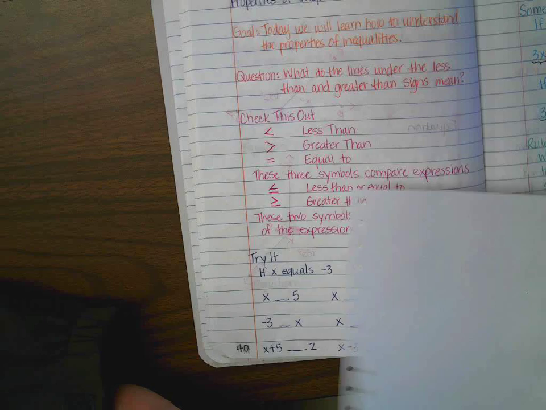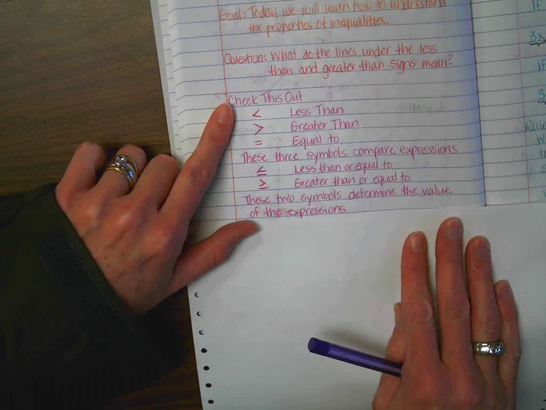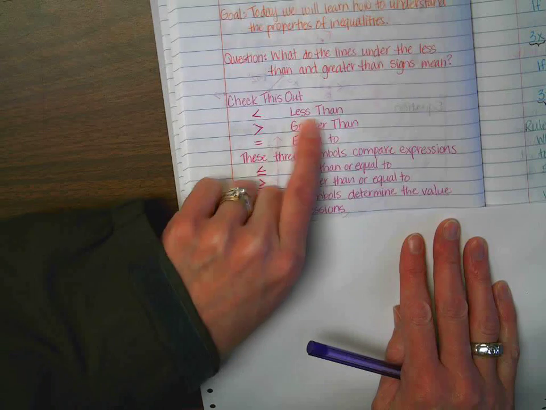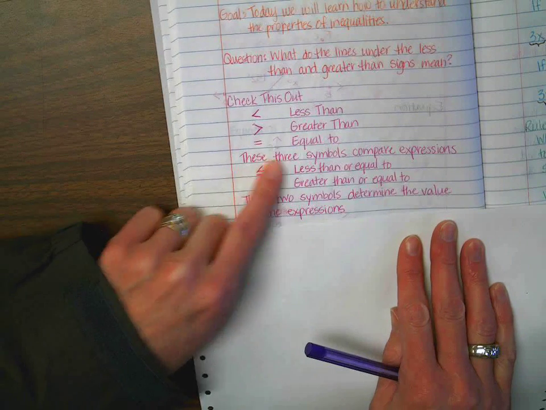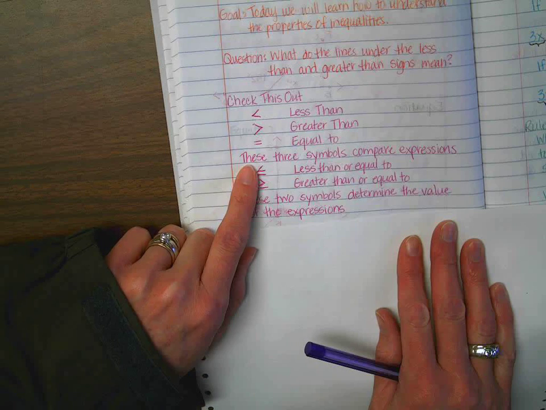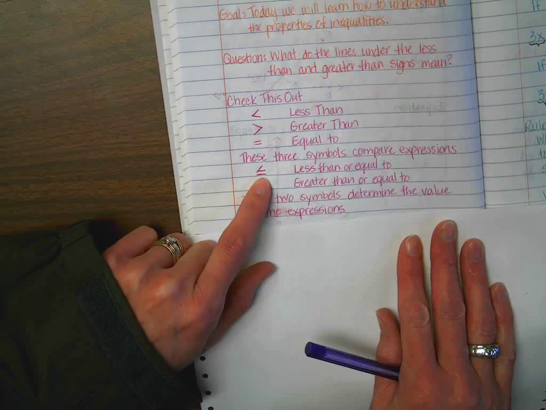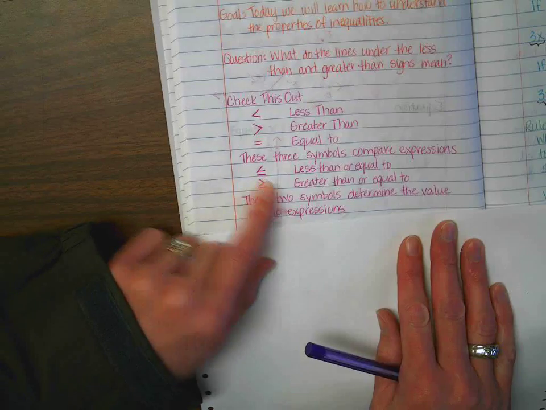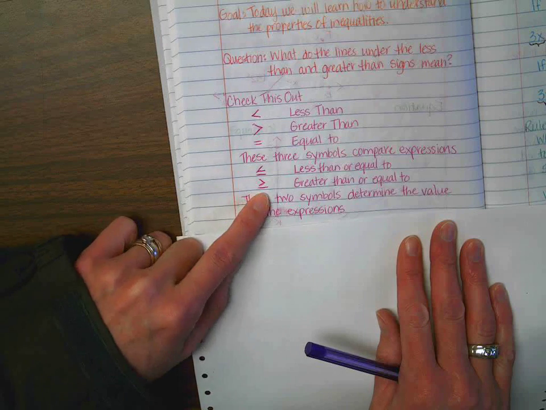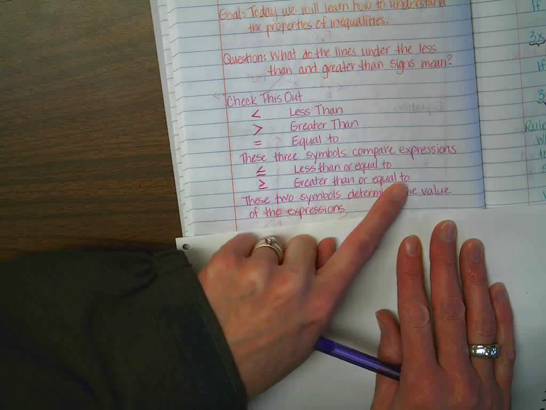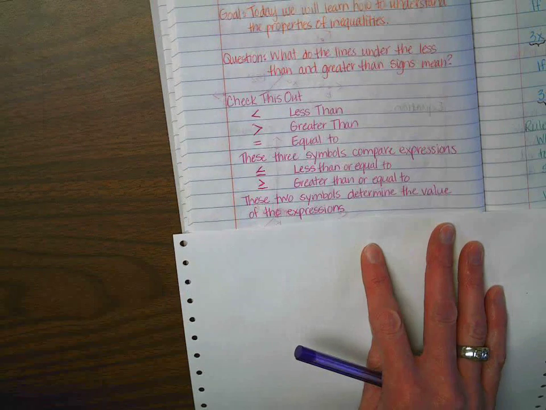So as a quick review, hopefully you guys are remembering all of this. Check this out. This symbol right here stands for less than. This symbol right here stands for greater than. This symbol right here stands for equal to. These three symbols compare expressions. So you have less than with a line written under it. The way we read it is less than or equal to. Greater than sign with a line underneath it means greater than or equal to. These two symbols determine the value of the expression.